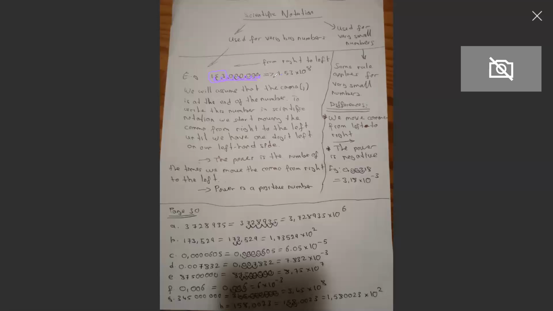Remember, for very big numbers, we moved from right to the left. So I started from the end of the number, then I went to the left until I have only one digit on my left-hand side. Then, for the very small numbers, we move the comma from left to the right. As you see, guys, this arrow is going from left to right. So the power is going to be a negative number.